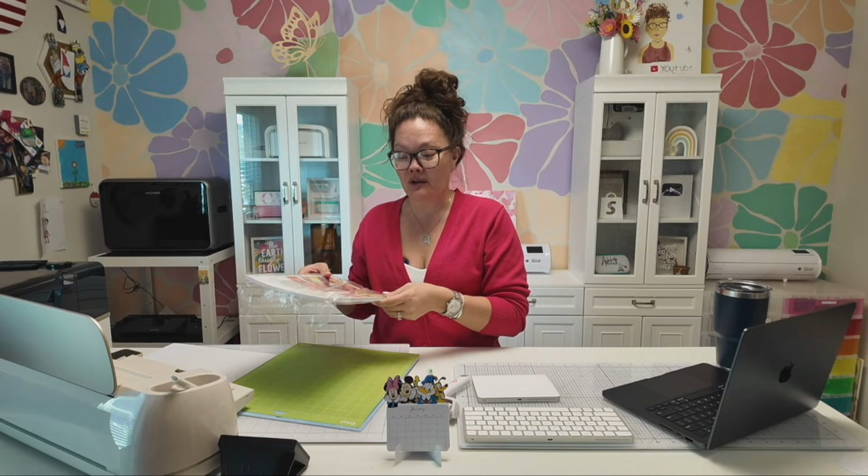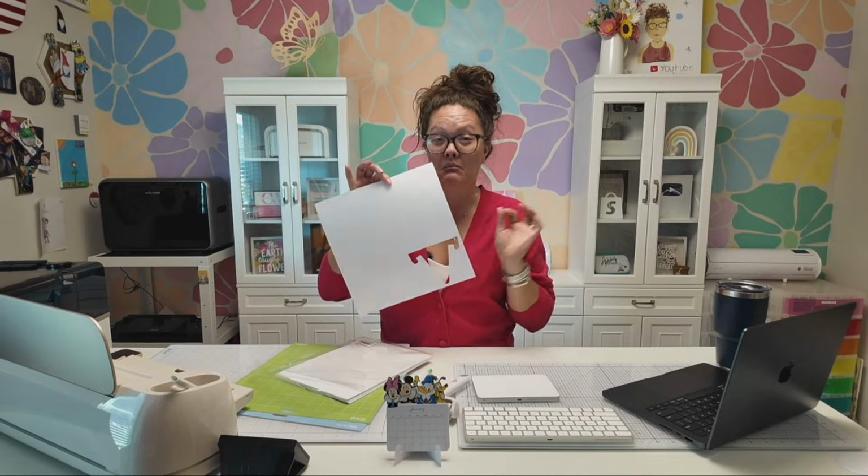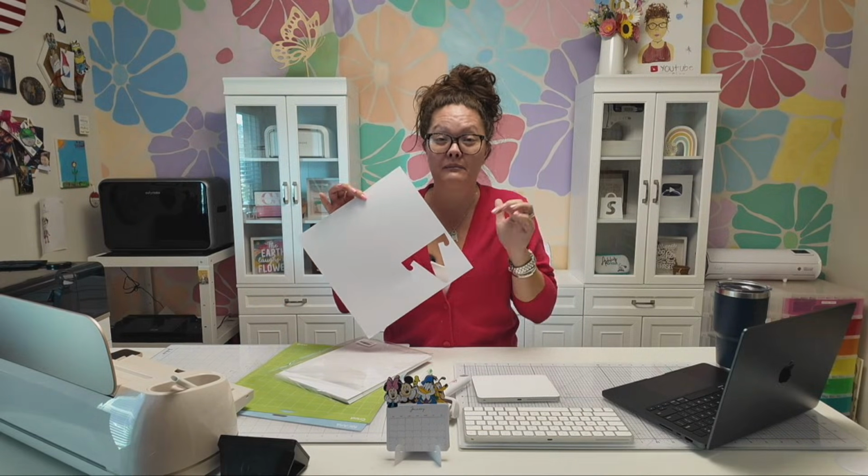Next on the supply list is some printable cardstock. If I was using my Cricut Joy, this thing right here, to be honest, I would probably just use my 12 by 12 white cardstock, because with the Cricut Joy, you can print then cut 12 inches.